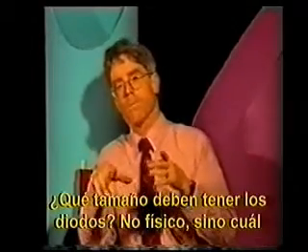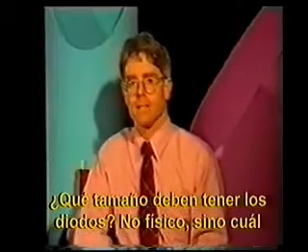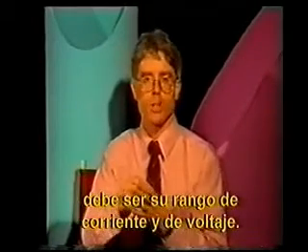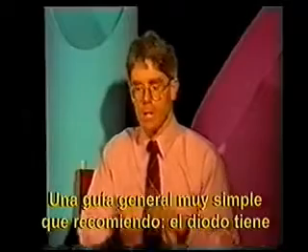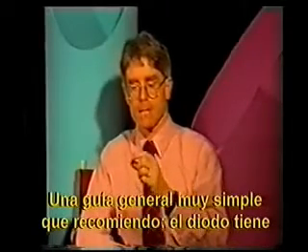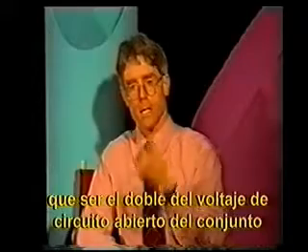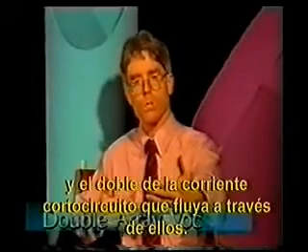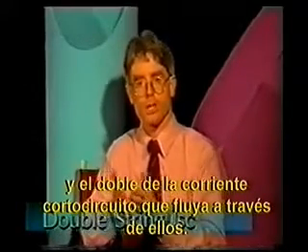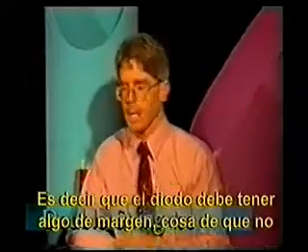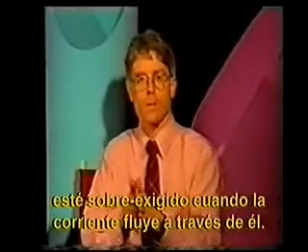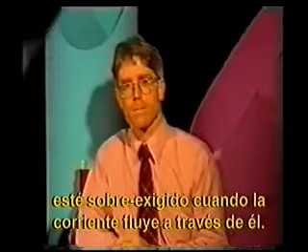One final note, how big should the diodes be? Again, not physically, but what should be their rating? What should be their current rating? What should be their voltage rating? A general and very simple guideline that I recommend is the diode should be sized to be double the open circuit voltage of the array and double the short circuit current that might be flowing through them. It's a simple oversizing to make sure that when the current is flowing through the diode, it's not overstressed.